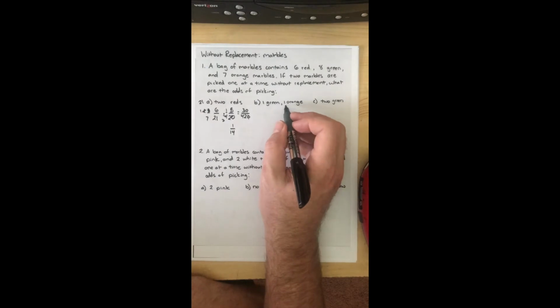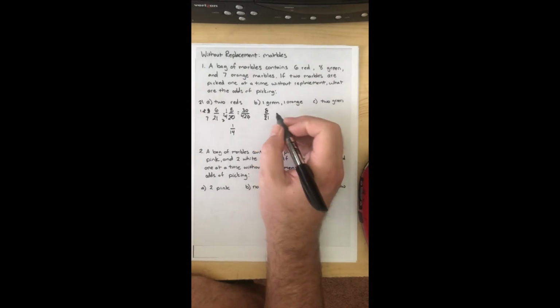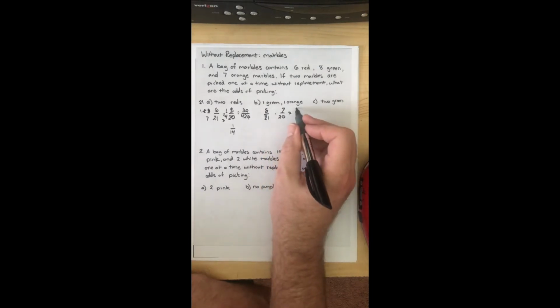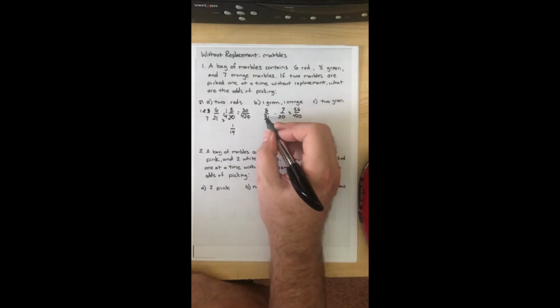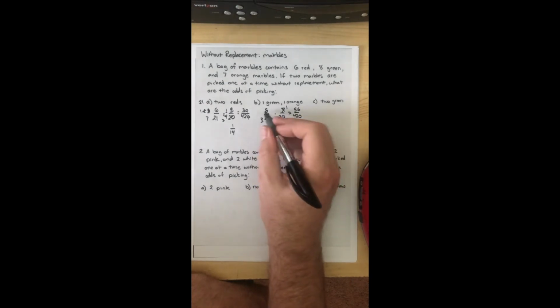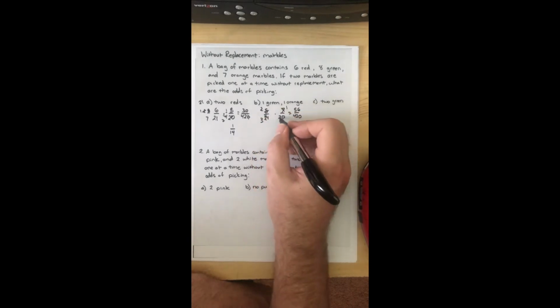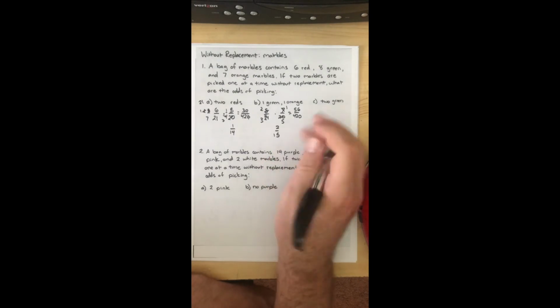The 1 green, 1 orange. There are 8 green out of the 21 total marbles. There are 7 orange out of the 21, but there's not 21. There's only 20. So that's 56 out of 420. Looking at cross simplification, I see the 7 and the 21. I can divide by 7, leaving 1 and 3. And I can do the 4s right here, leaving 2 and 5. So that's going to be 2 over 15 for my simplified answer.